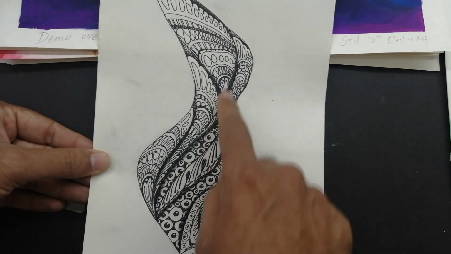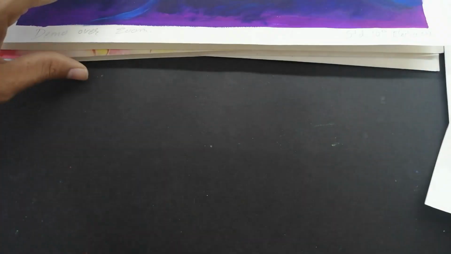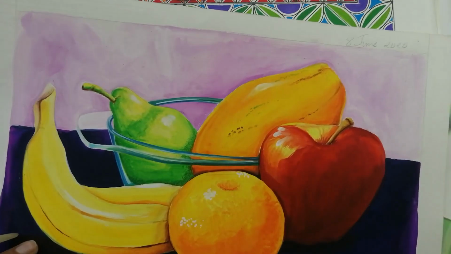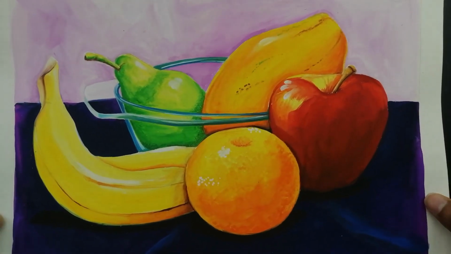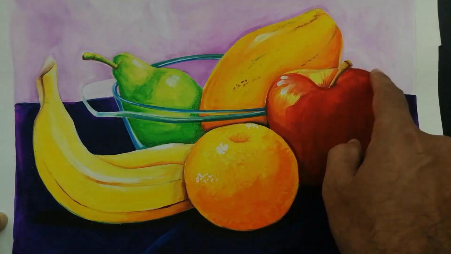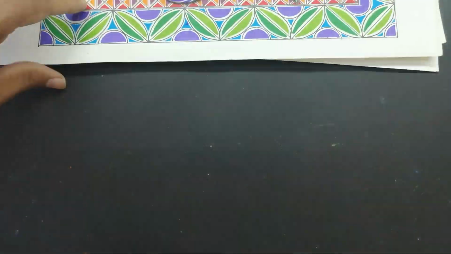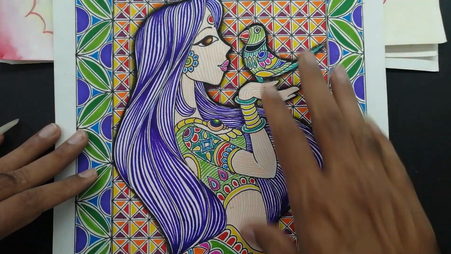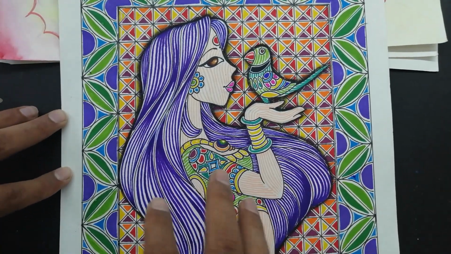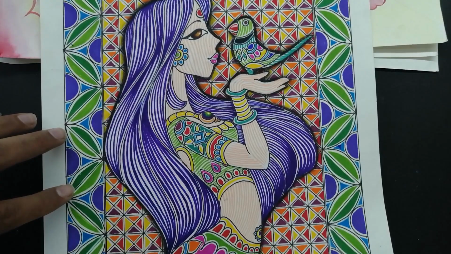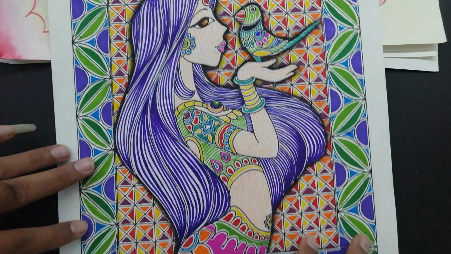A kind of Zentangle or doodling in a vase with some shading. This is still life with poster color. You see, the depth has been given in such a way that it creates 3D. This is a fusion art where two types of artwork have been collaborated: one is Madhubani and the other is modern art.